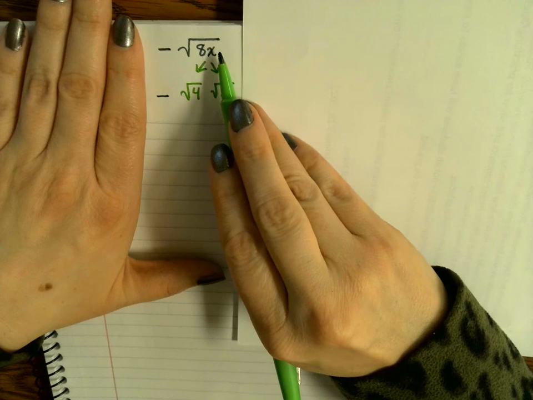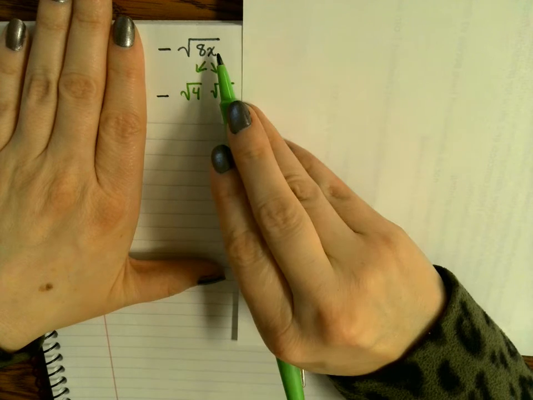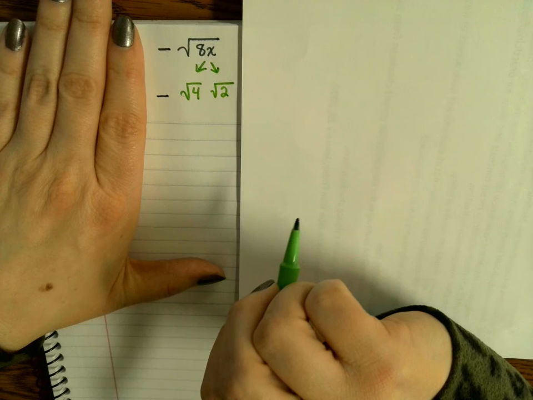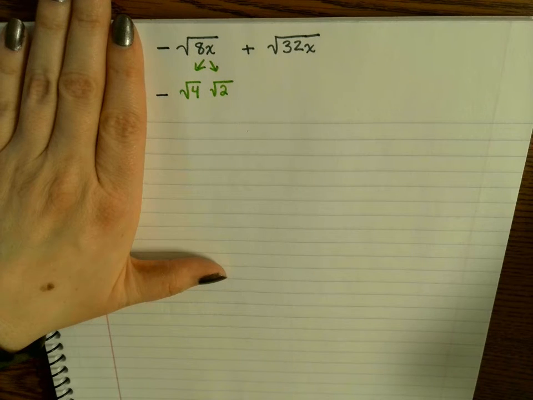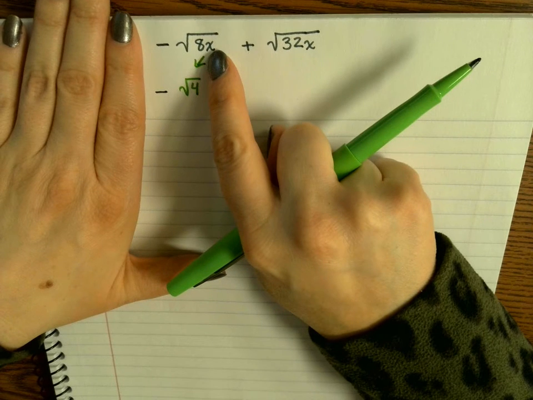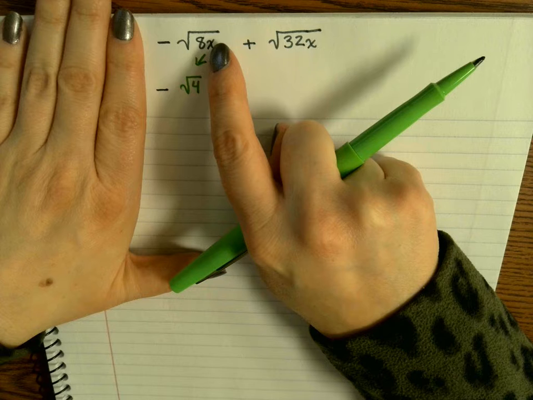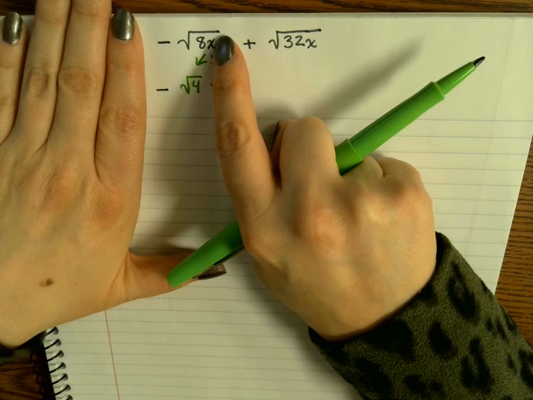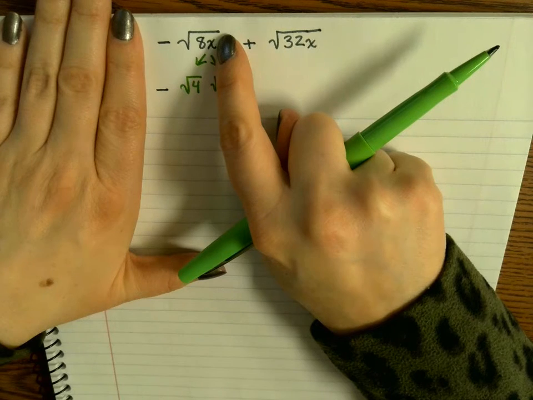Is it going to go with the 4 because it's perfect, or is it going to go with the 2 because it's not perfect? It goes with the 2. The x is not a perfect square because it does not have an even exponent. So it's going to go with the 2.